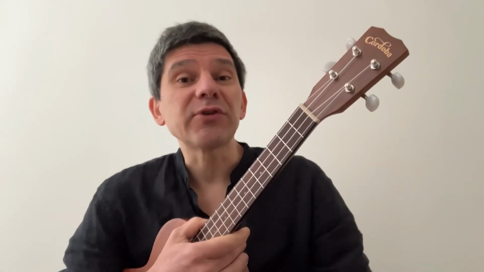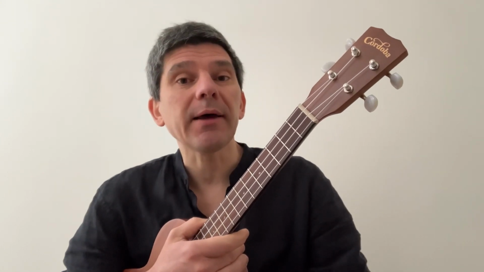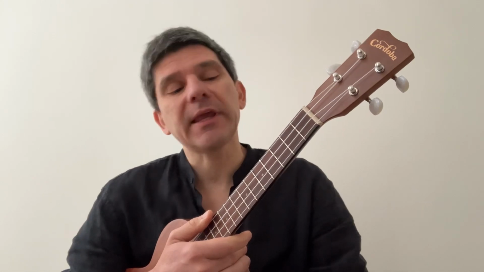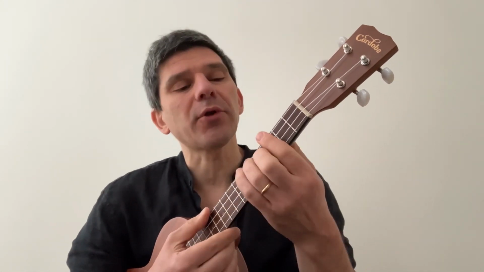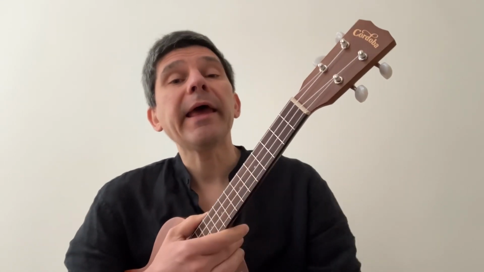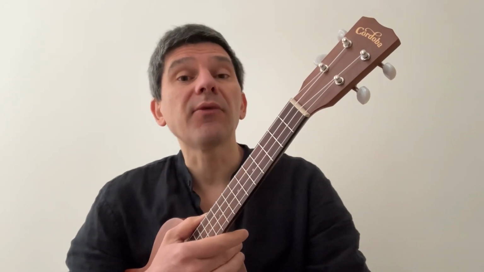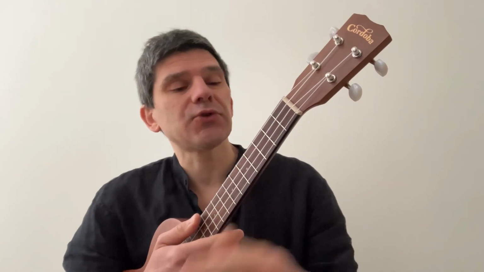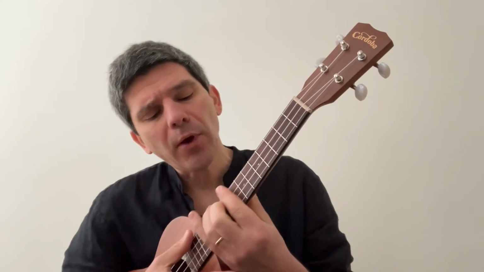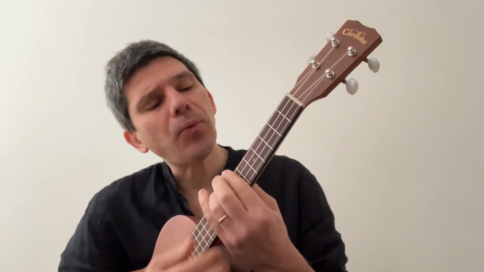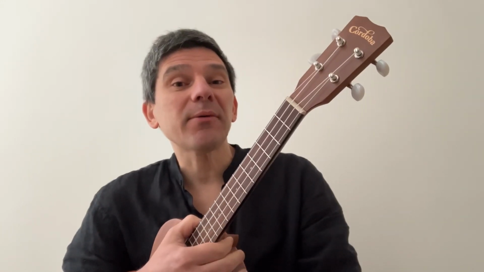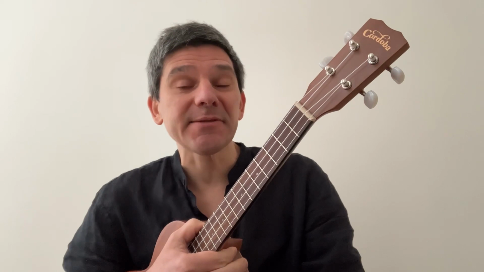We can play the melody over just one chord, but if we want to make things more interesting, we can add other chords from the key. For example, the 4 and the 5 chord. And if that's too common for us, we can look for even more interesting solutions, like... And there you are.